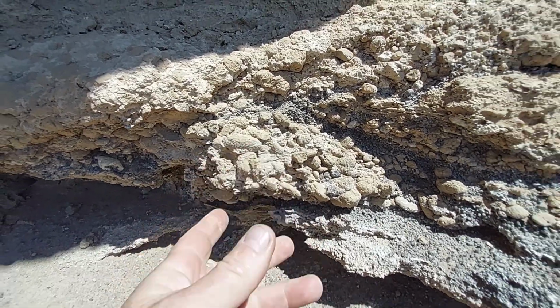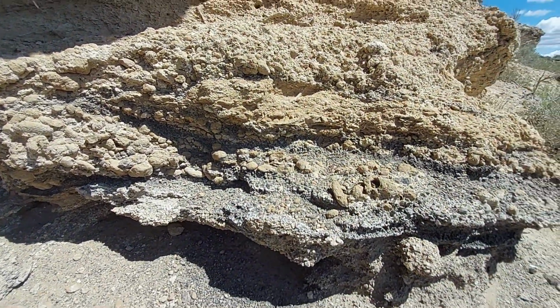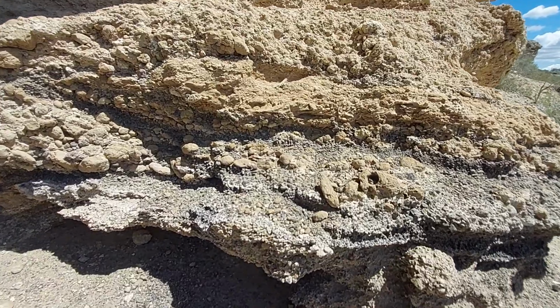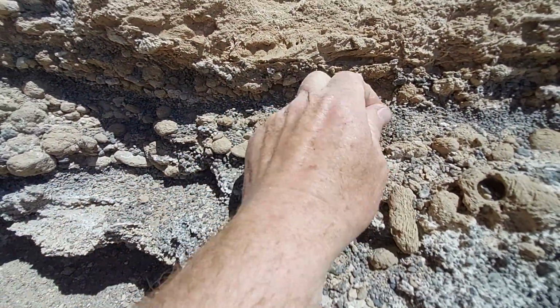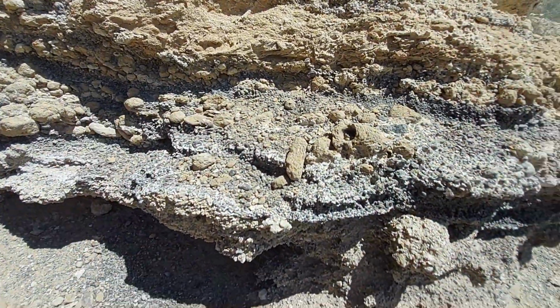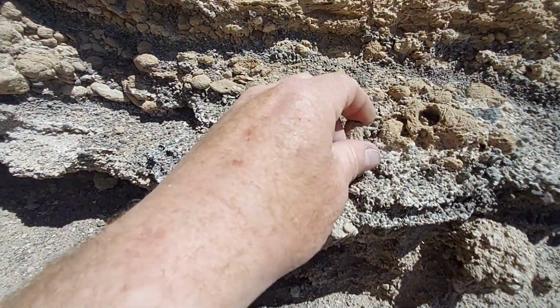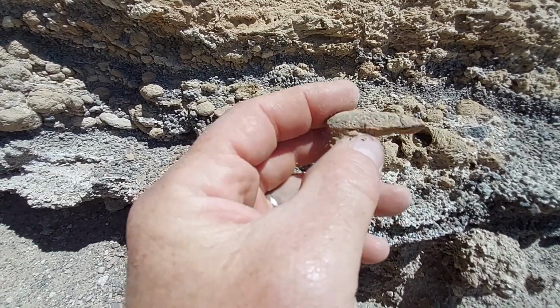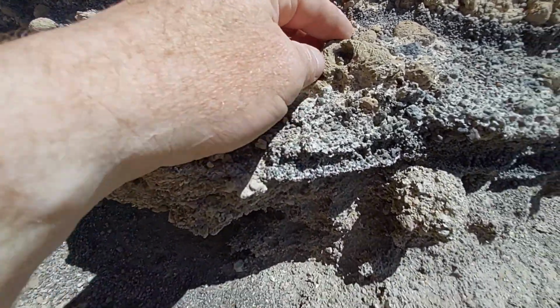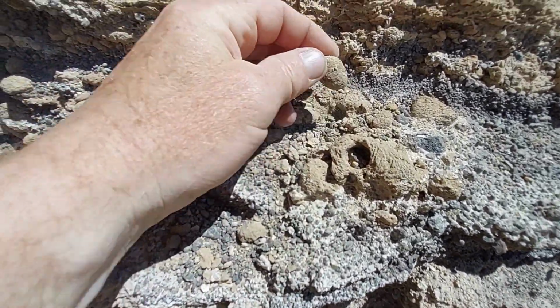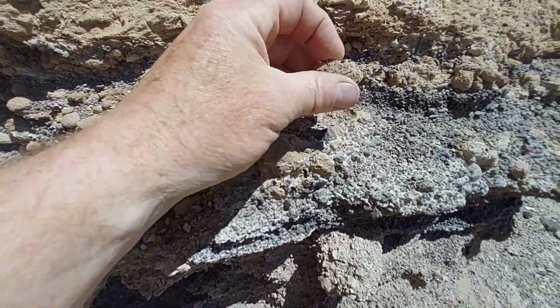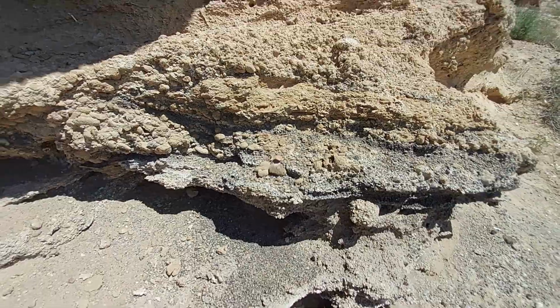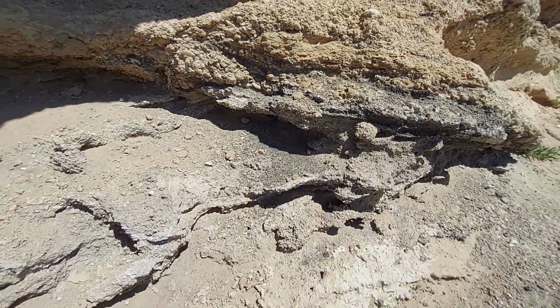But if I back up a little, that's a cross-bedded sand. Those are basaltic grains, coarse sand grains verging on pebbles. And these little cicada casts are functioning as clasts here. So these are acting like pebbles. It's kind of cool. So let's keep working our way down.